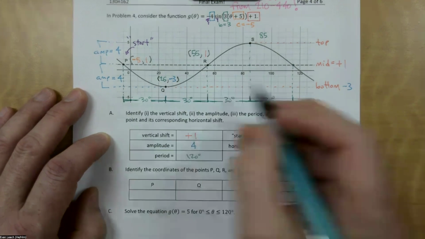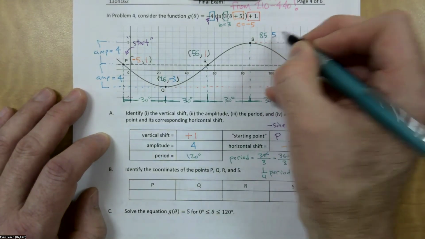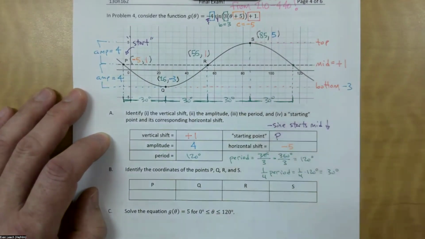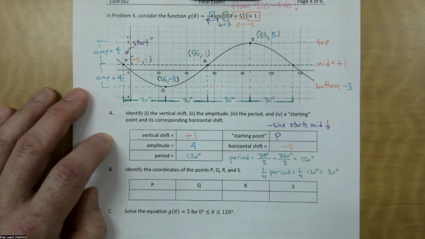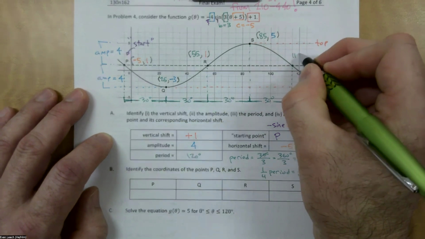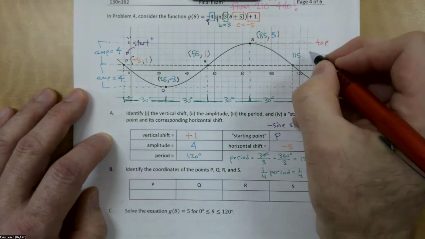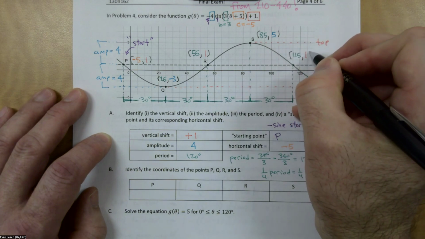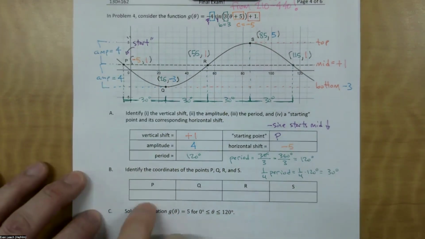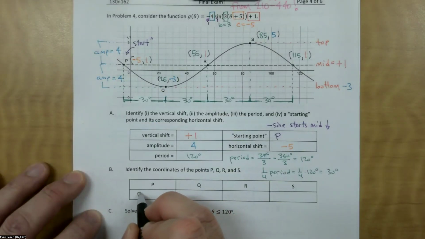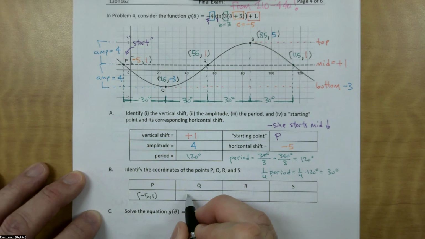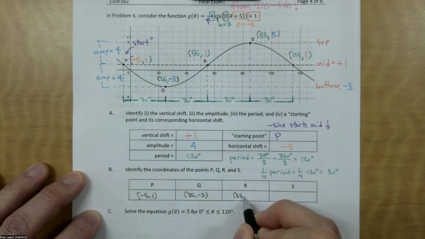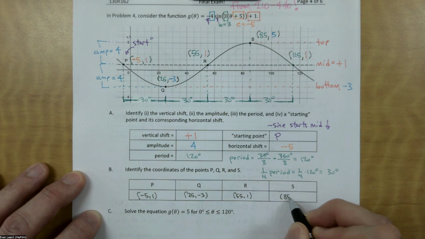And here we're at the top. 1 plus 4 is going to put us at the top of 5. This next point here would happen 30 degrees after 85, or 115. And we're back at the middle with a +1. So we'll list the points down below. P is at -5, 1. Q is at 25, -3. R is at 55, 1. And S is at 85, 5.